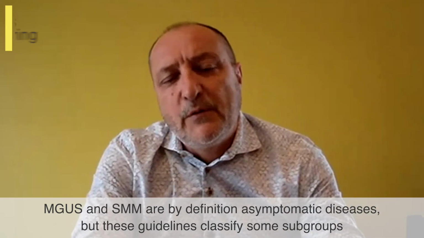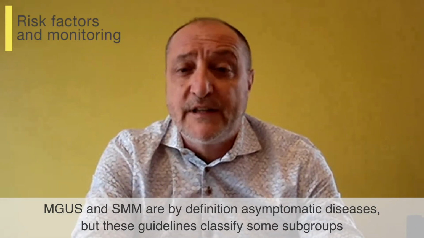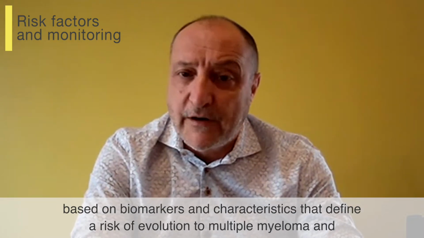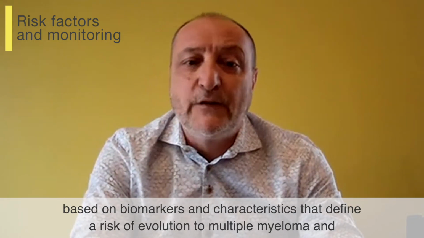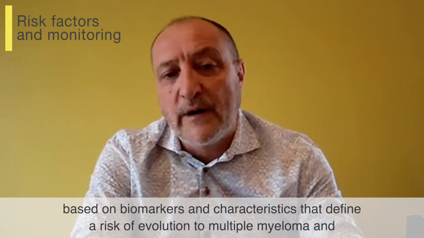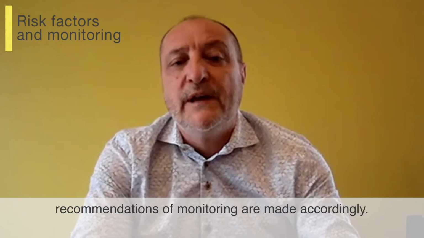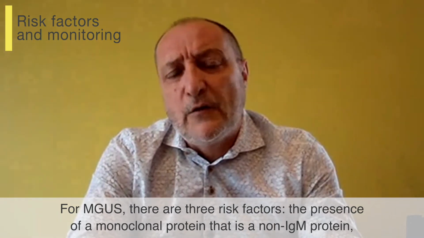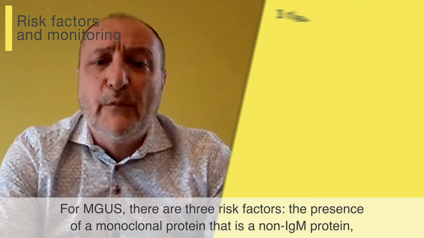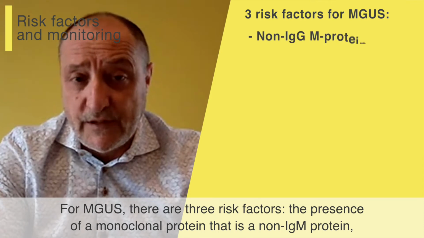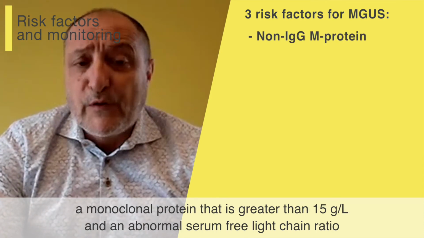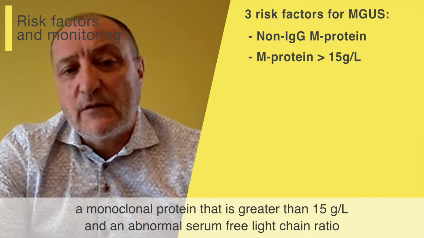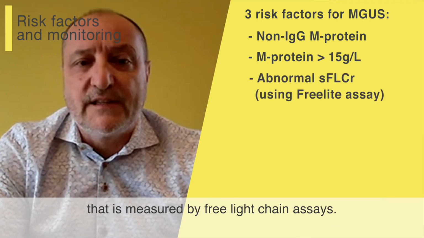MGUS and smoldering multiple myeloma are by definition asymptomatic diseases, but these guidelines classify some subgroups based on biomarkers and characteristics that define a risk of evolution to multiple myeloma, and recommendations of monitoring are made accordingly. So for MGUS, there are three risk factors: the presence of a monoclonal protein that is a non-IgM protein, a monoclonal protein that is greater than 15 grams per liter, and an abnormal serum free-light-chain ratio measured by free-light-chain assay.